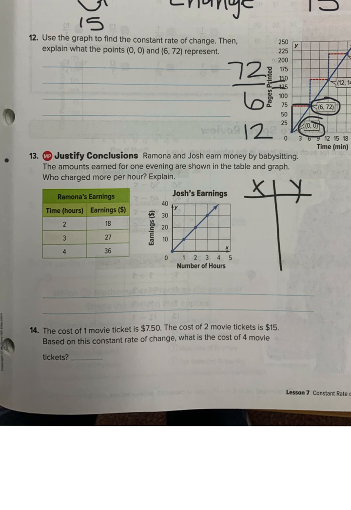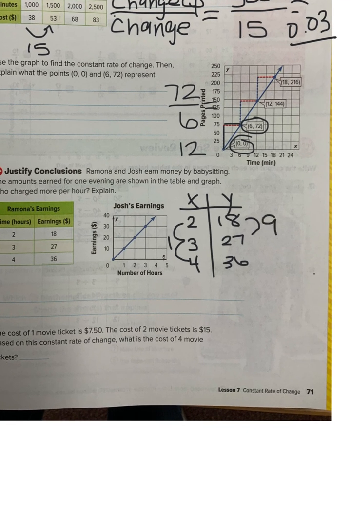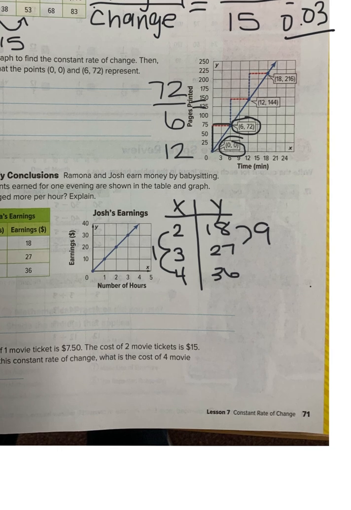We can see that for hours, every 2 hours she made $18. For every 3, she made $27. For every 4, she made $36. This is constantly going up by 1, and this is constantly going up by 9. So Ramona's rate is 9 over 1.